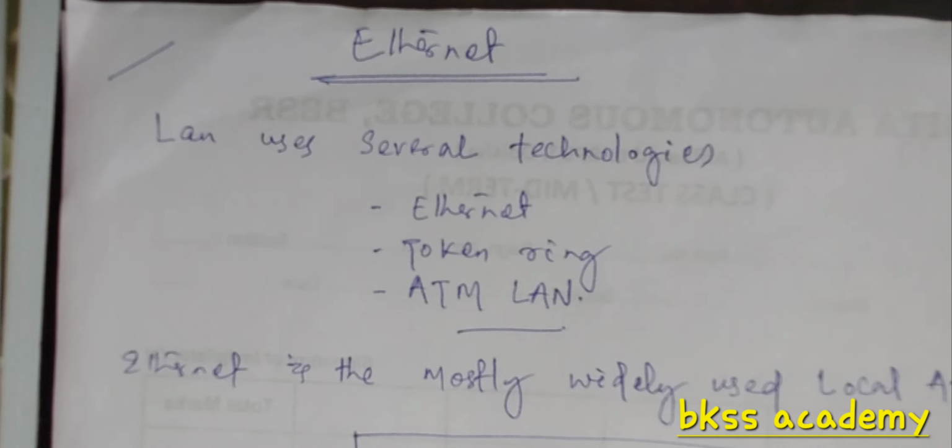Now we will discuss Ethernet in computer networking, which will be very helpful for your different kinds of examinations, and it will also help you enhance your computer knowledge.